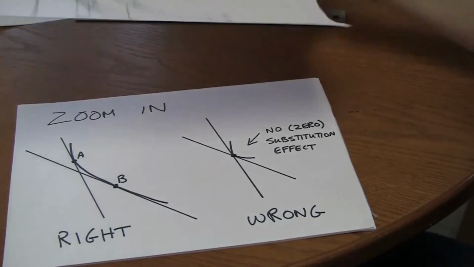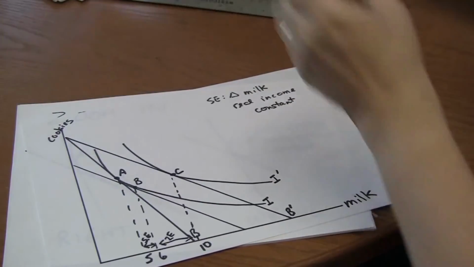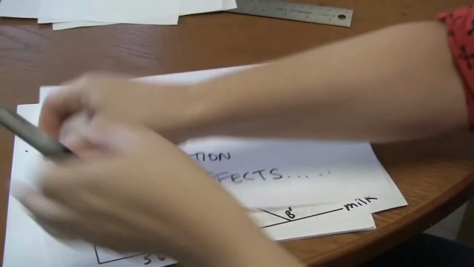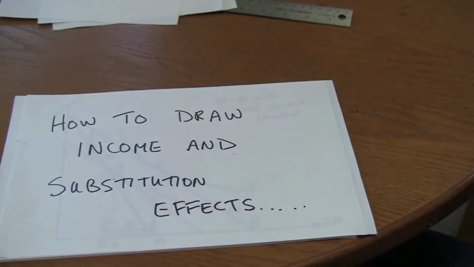So anyway, that is how to draw income and substitution effects by Margaret Professor.